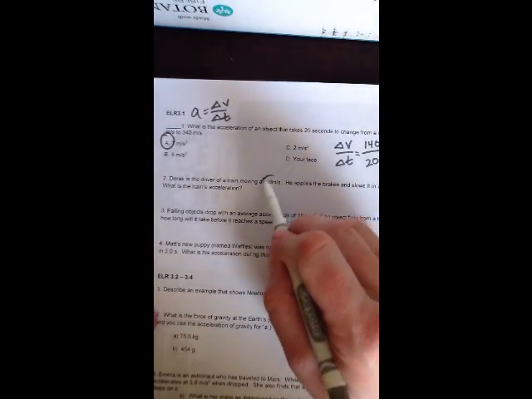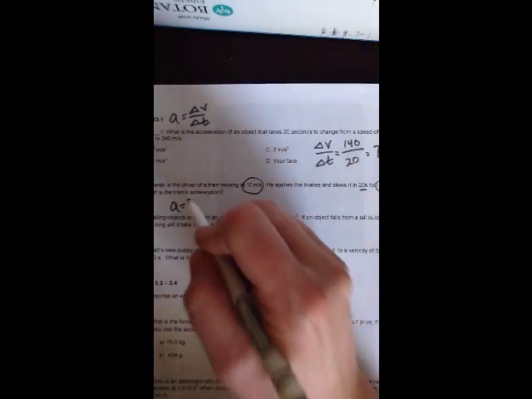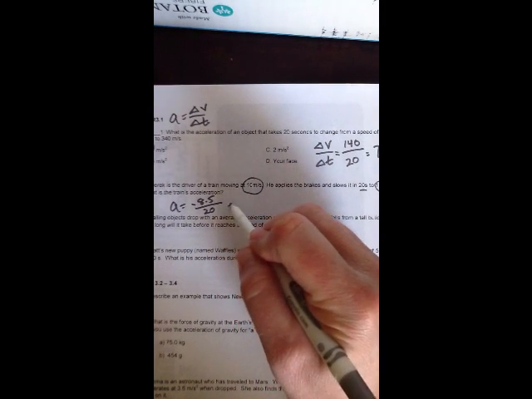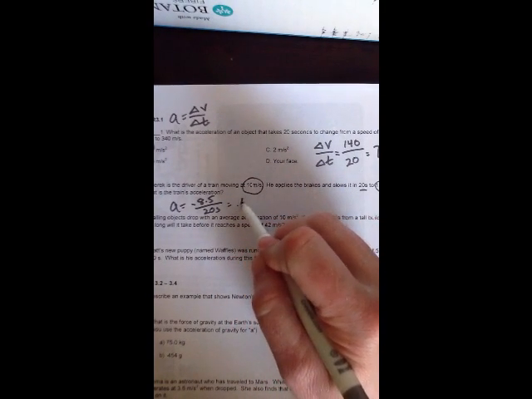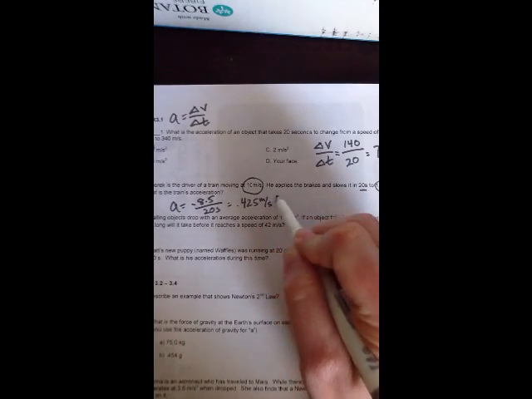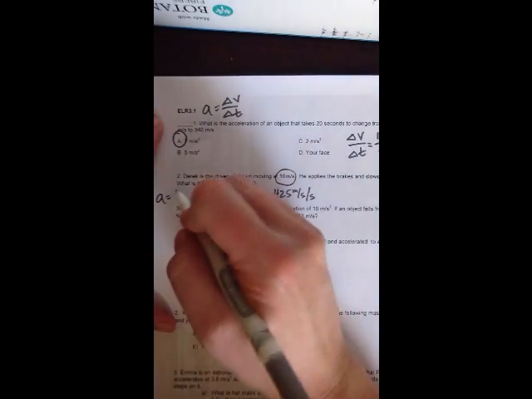Derek is the driver of a train moving at 10. He applies the brakes and slows down to 1.5, and he does it in 20 seconds. So he's slowing down this time. So I'm going to take 1.5 minus 10, so it ends up being a negative 8.5 over 20 seconds. And that gives me 0.425 meters per second. Now remember, I did not write my formula. Let me write my formula over here. Remember, to get full credit on these, if they're open-ended, you want to write delta V over delta T as the formula, then fill in the numbers, then write the answer.